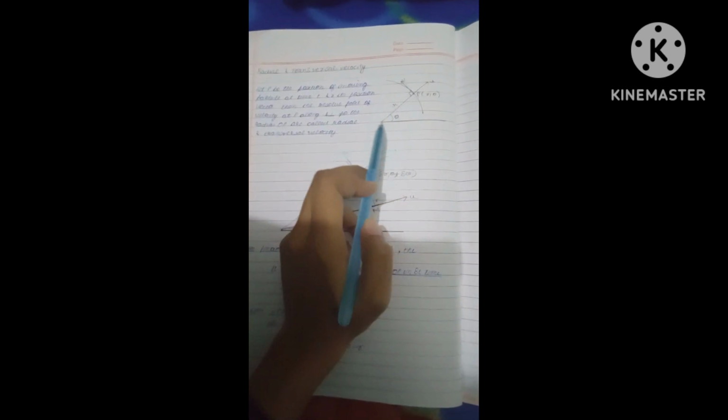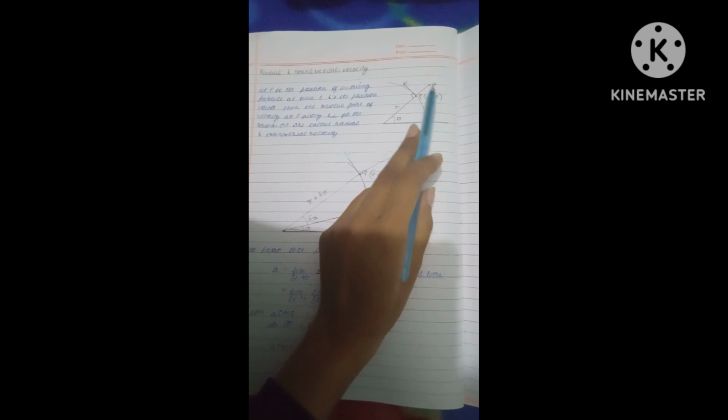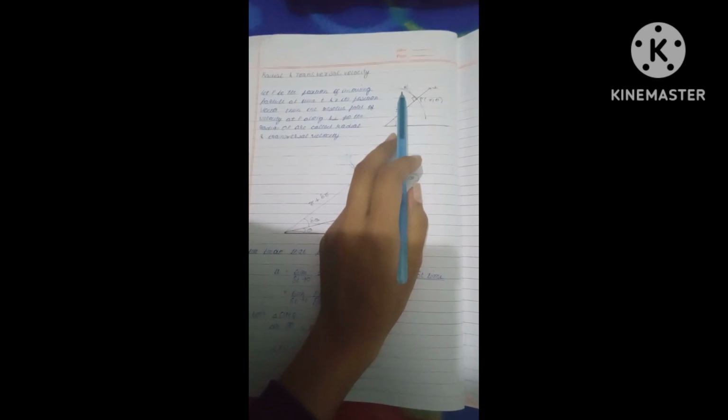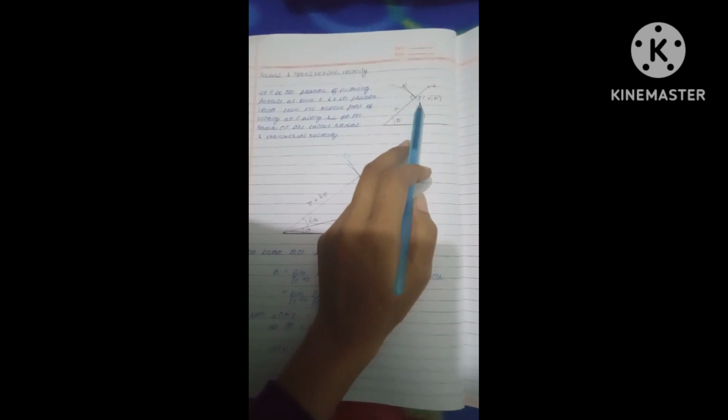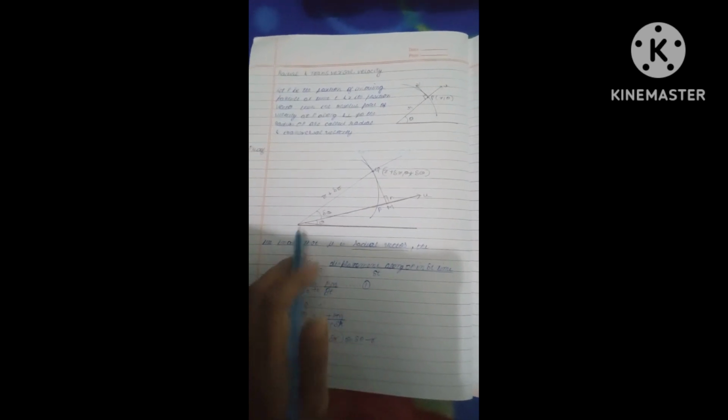Here, as you can see in the figure, P is the position of the particle and r is the radius vector, u is the radial velocity and v is the transversal velocity as it is perpendicular to the radius vector. Now here we can see the proof.